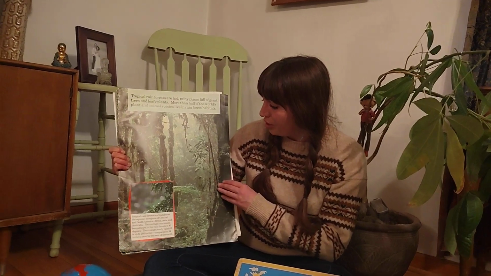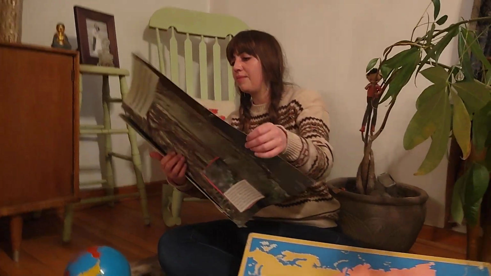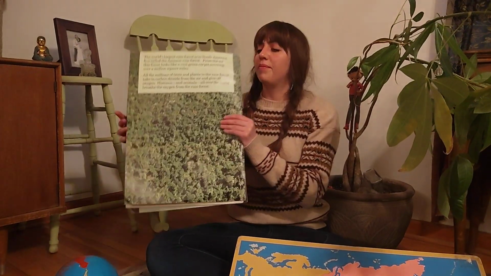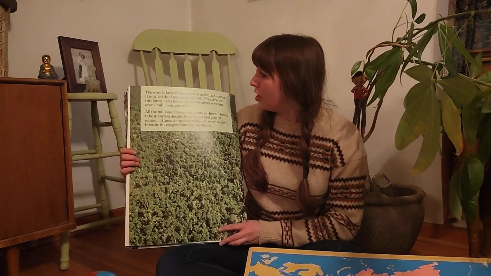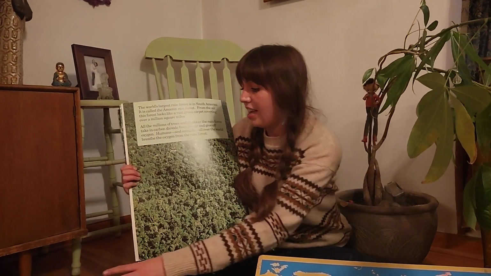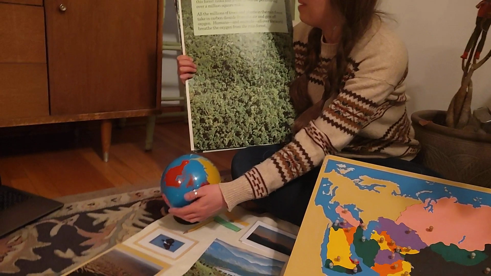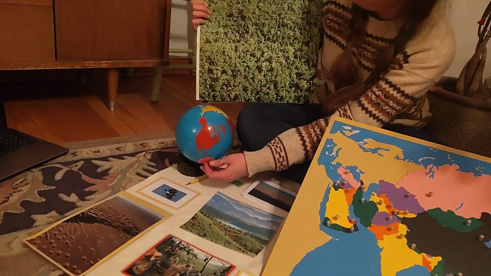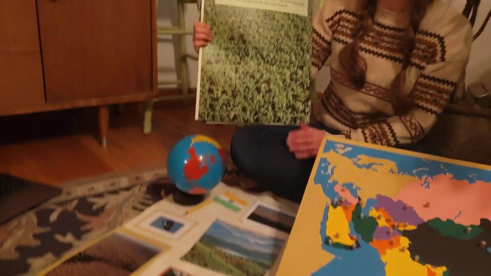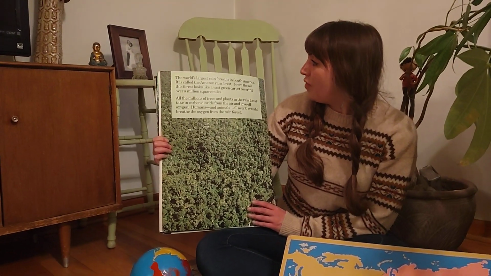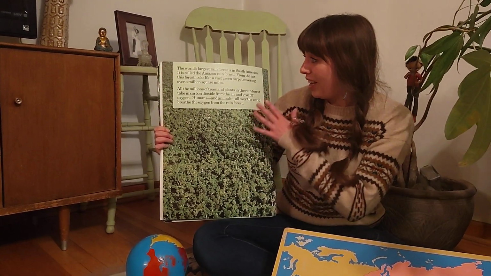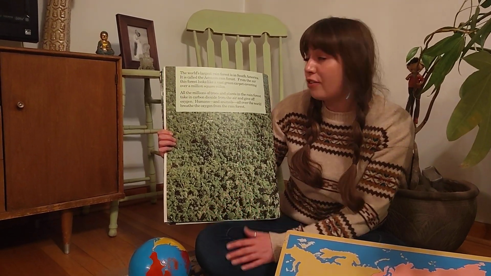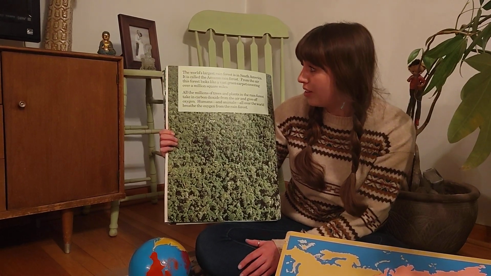Gosh, what a pretty picture. The world's largest rainforest is in South America, down here in South America. It is called the Amazon rainforest. From the air, this forest looks like a vast green carpet covering over 1 million square miles.